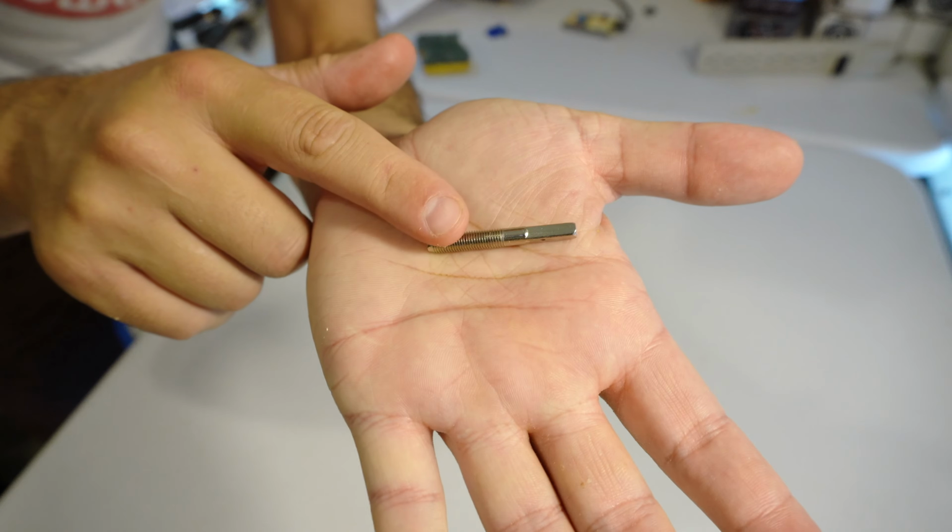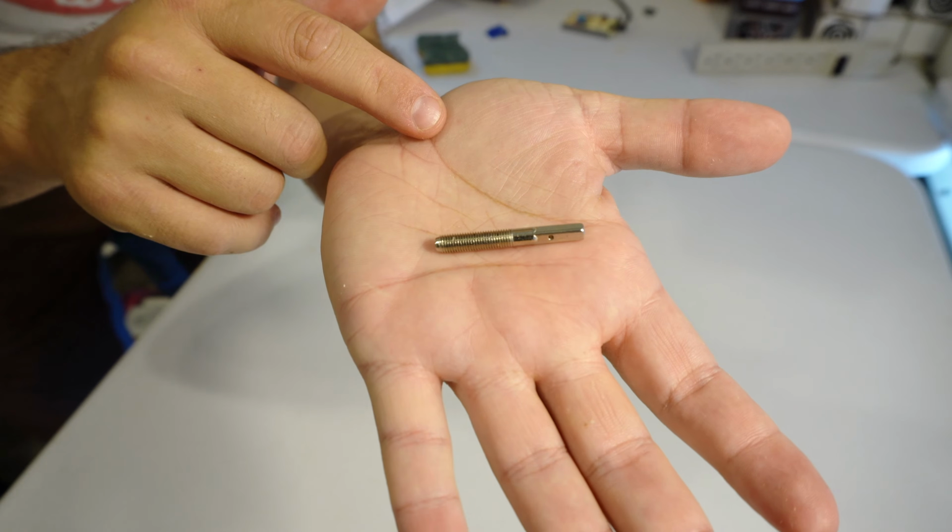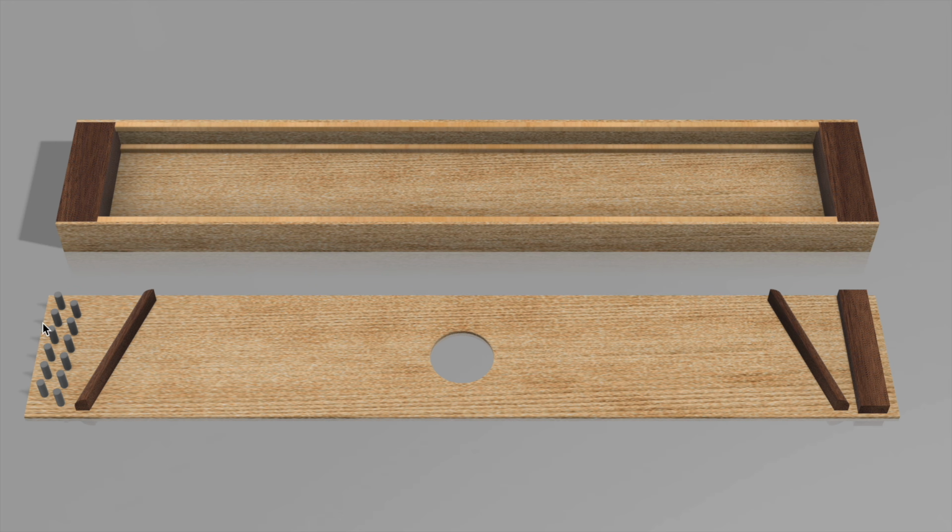And so I bought these tuning pegs, and at this point I need to drill holes for them. And I didn't really show it in this 3D model, but the holes for the tuning pegs need to go down into this hardwood block.